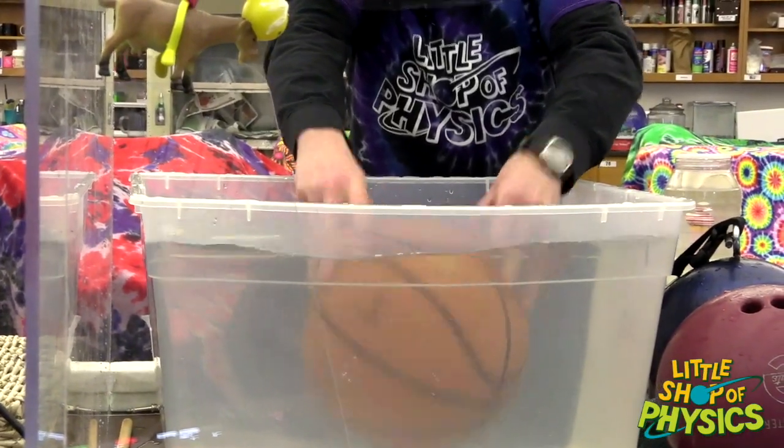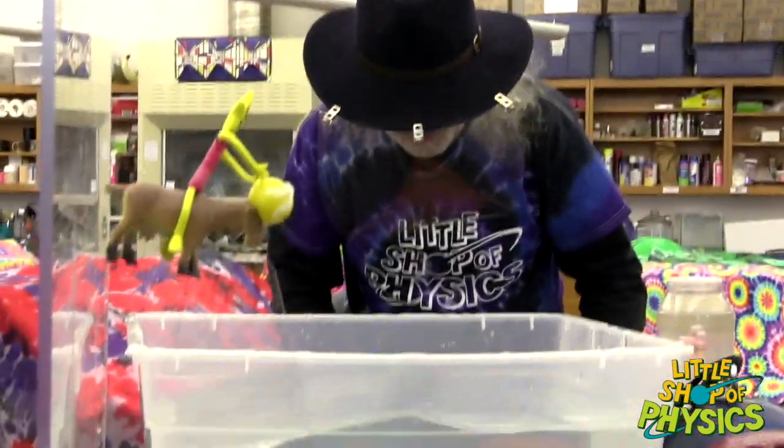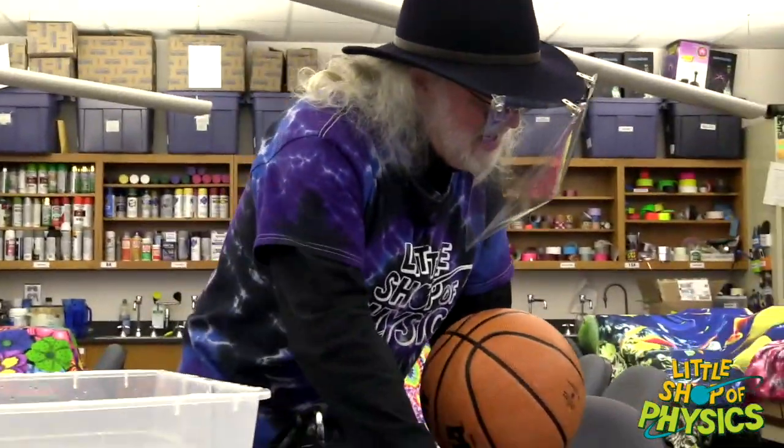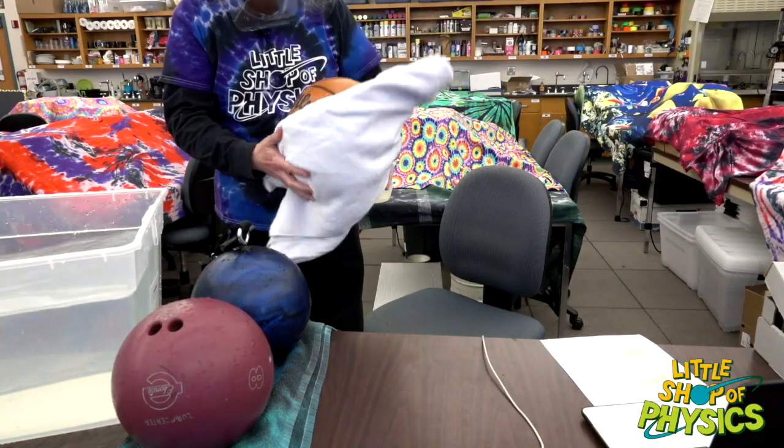And if I take it and let it go, the ball comes right out. It's tossed up to me, and a lot of water. So while we do our next thing, I'm just going to gently clean things up. So that's the basic idea behind the sinking and the floating.